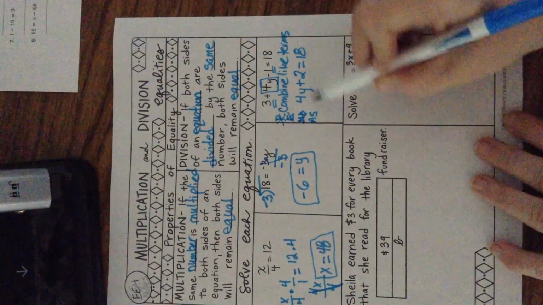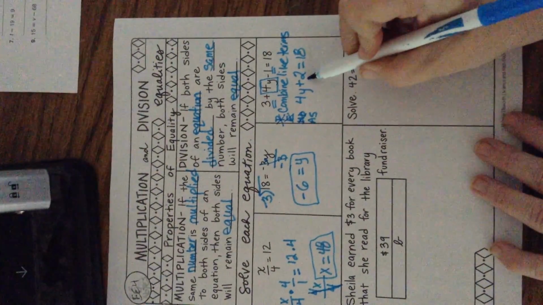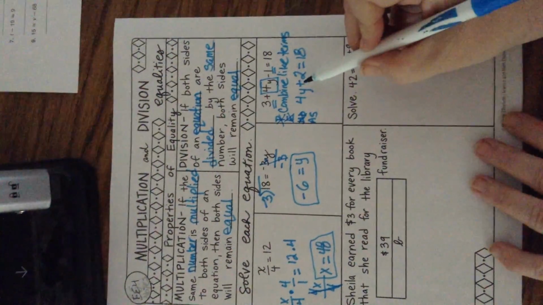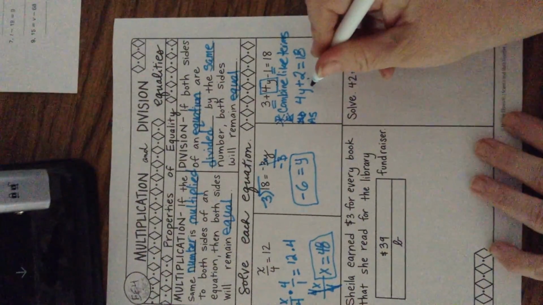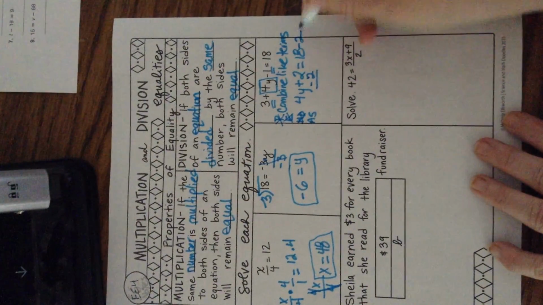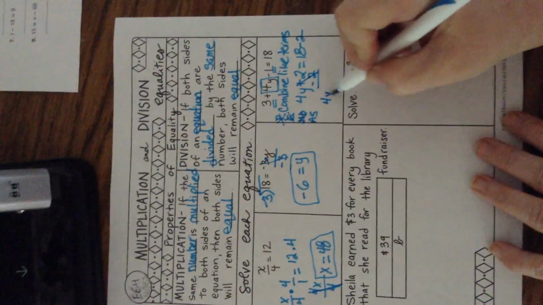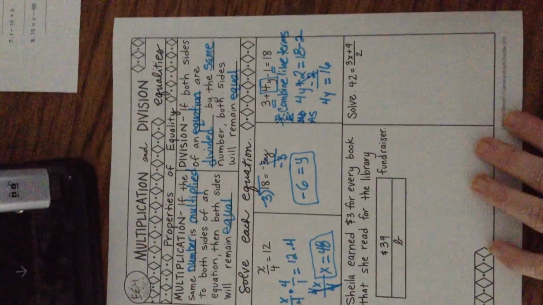Now I've combined all my like terms here. Now I need to get this out of there. Just like yesterday, if it's plus 2, what am I going to do? We're going to minus 2, and we're going to minus 2 here. So those cancel, and we have just 4y is equal to 18 minus 2 is 16.